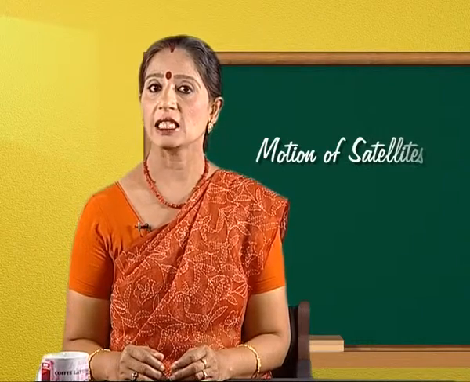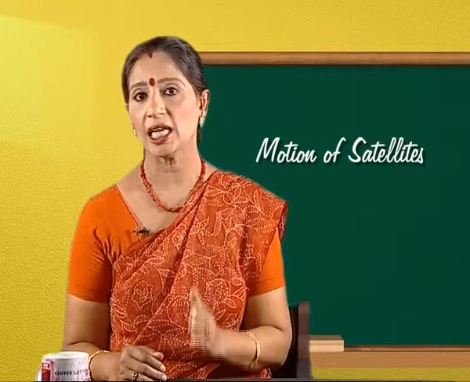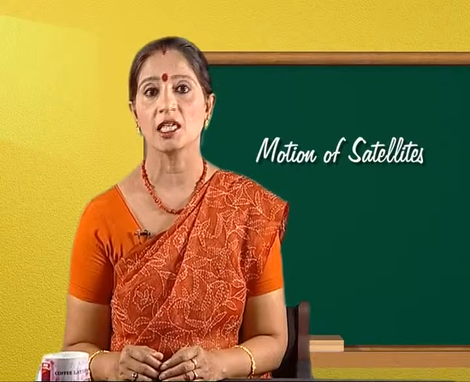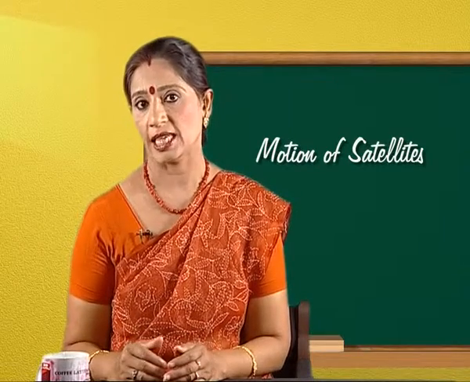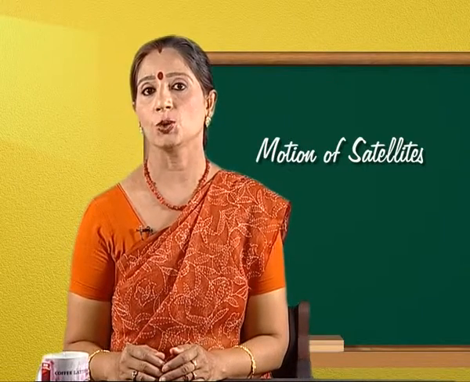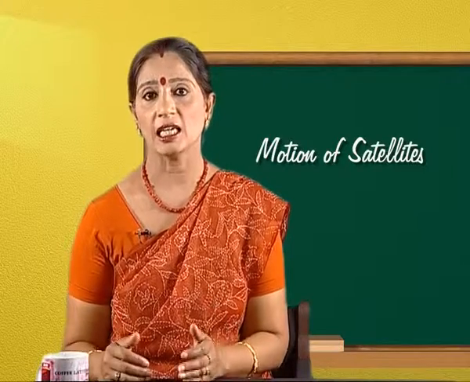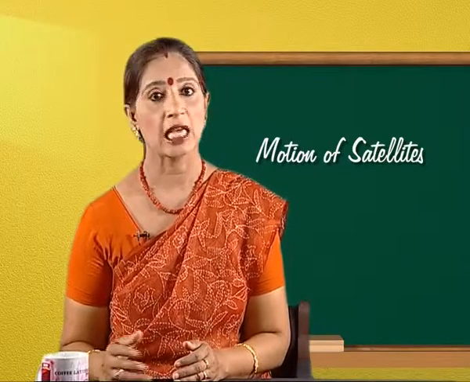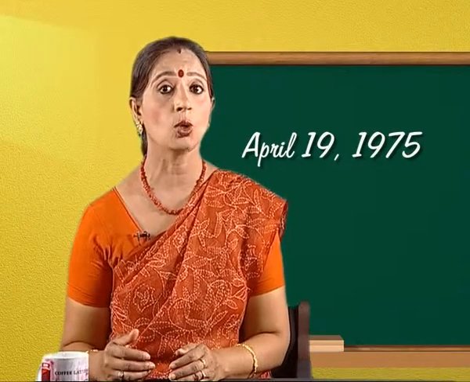Since 1957, advances in technology have enabled many countries, including India, to launch artificial Earth satellites for practical use in fields like telecommunication, geophysics, and meteorology. On April 19, 1975, India entered the space age with the launching of the low-orbit satellite Aryabhatta.